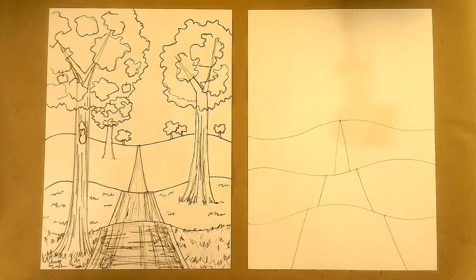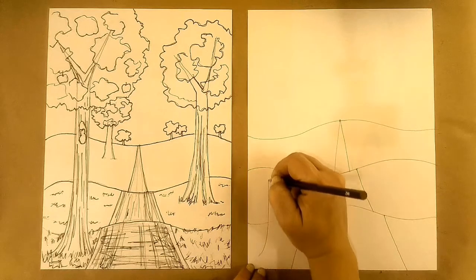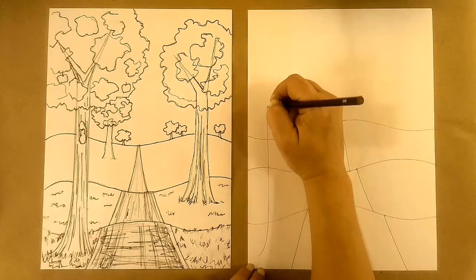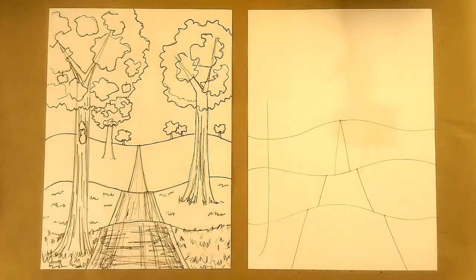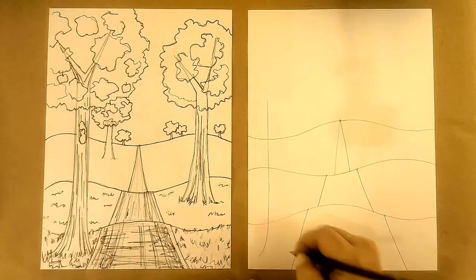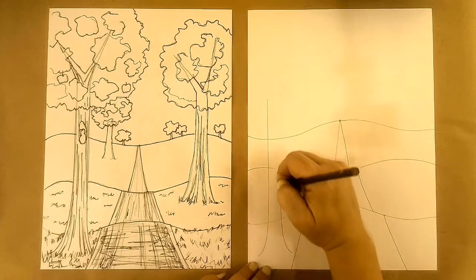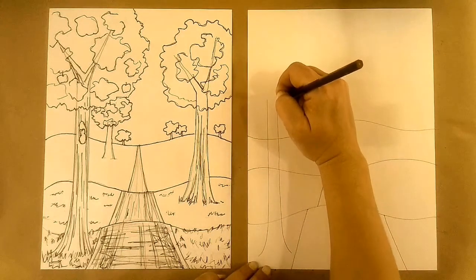I'll draw the left side of my tree trunk starting with a tiny hook curve and then continue pretty much straight up through all of my ground lines until I'm tall into the sky. I want to make sure that I go above my horizon line. For the right side of my tree trunk, I'll do the same thing again and continue my trunk up tall.